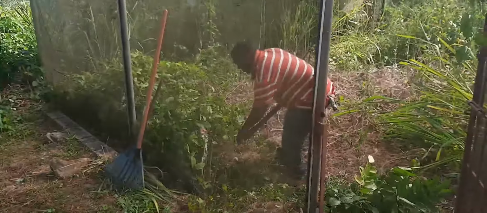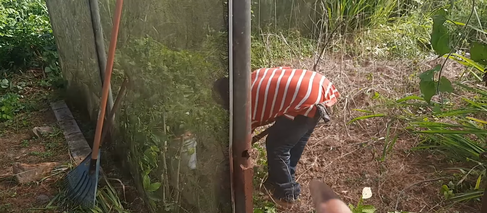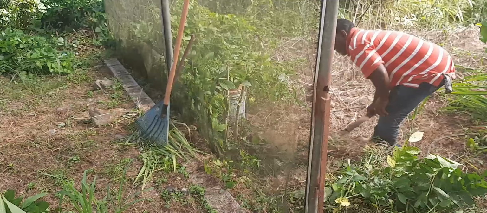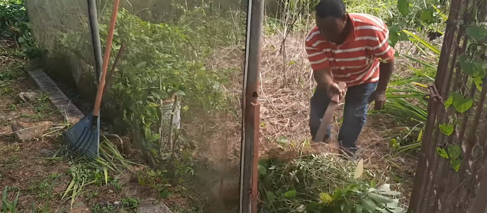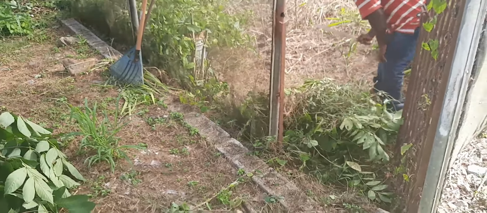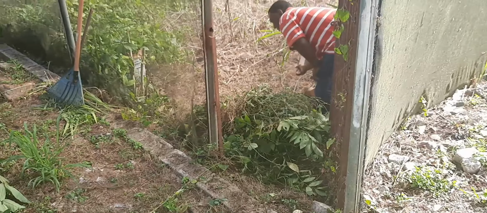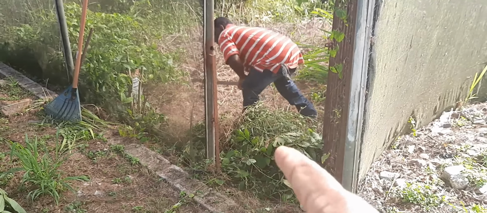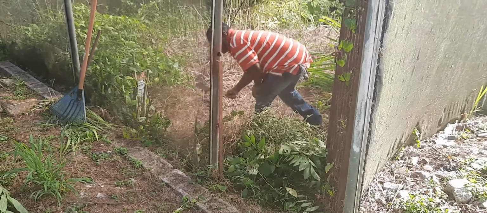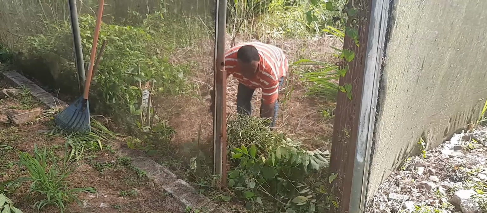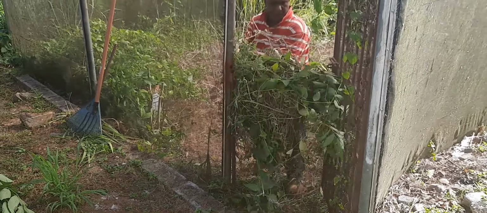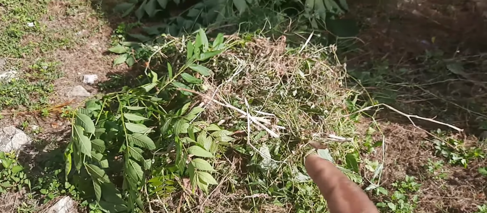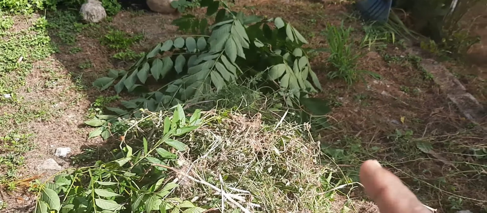So as you can see already, the area is starting to get clear, but when it's raked, it will look even cleaner. Alright, so those weeds will be removed eventually and disposed of in an area where it will not affect the production of our crops. So they are placed temporarily there, but they will be removed from there.